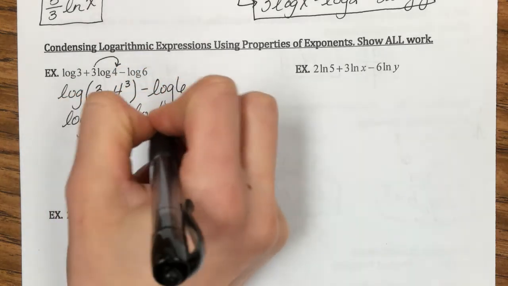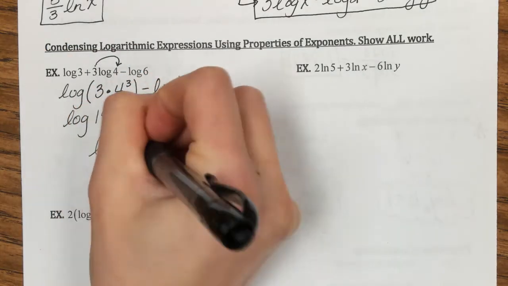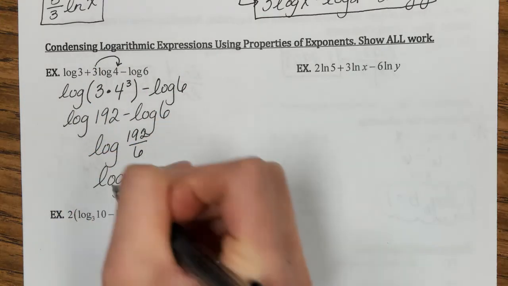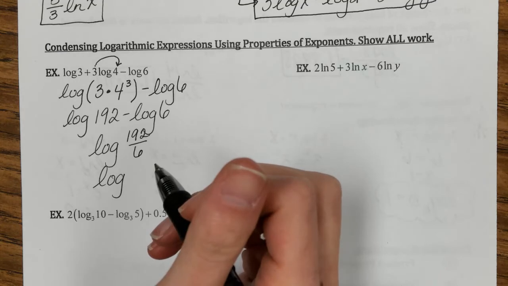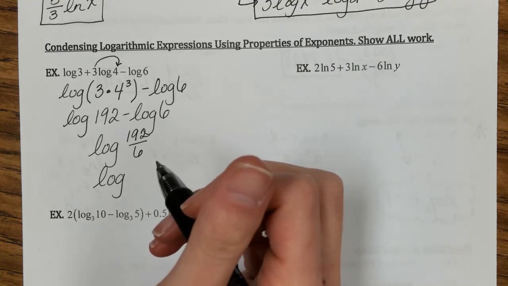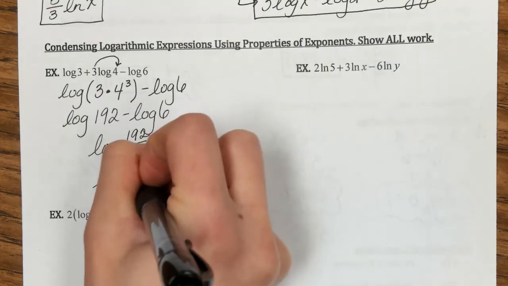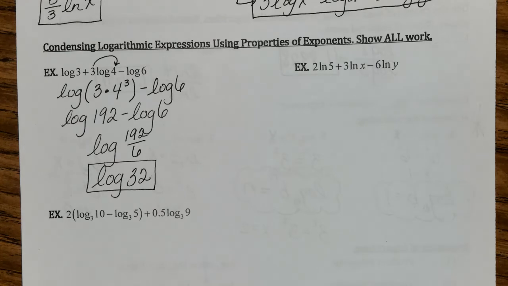Minus log of 6. So that minus tells me what? I'm dividing. What am I dividing? 192 and 6. So what does that give me? Log of... that should be 32. I don't know if y'all said that or not. I couldn't hear y'all.